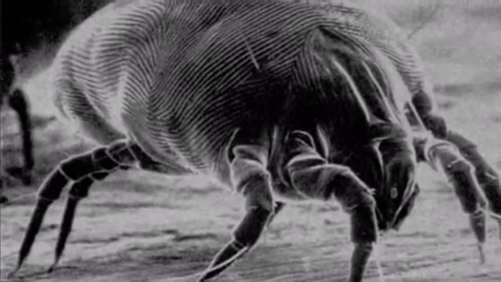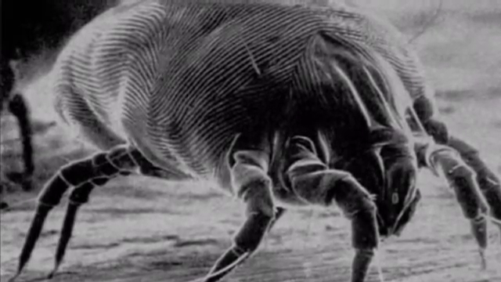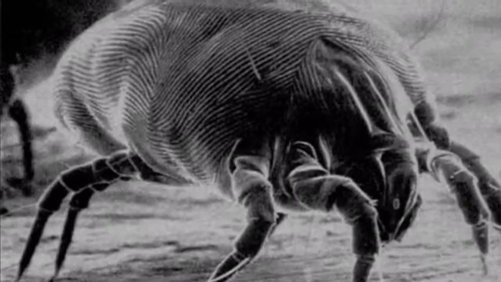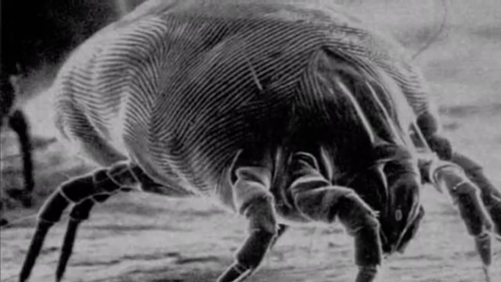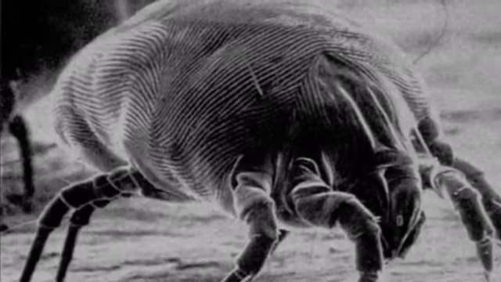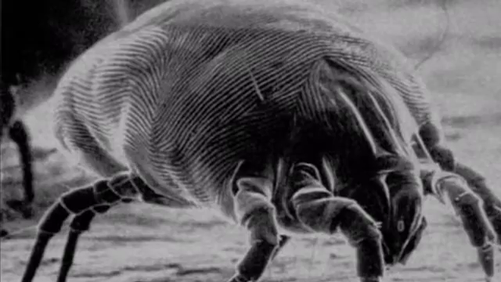Now, there's a lot of myths about dust mites. A lot of people say they burrow into your skin and bite you. All of those are not true. They just feast on the dead skin you leave on your carpet.